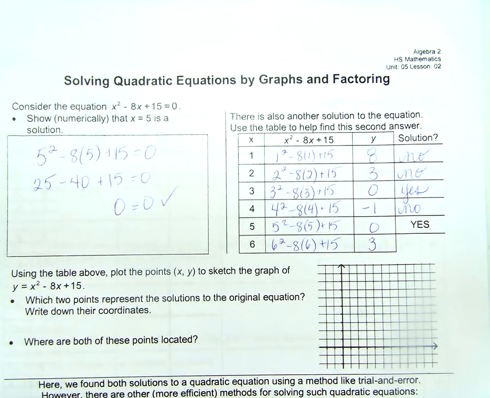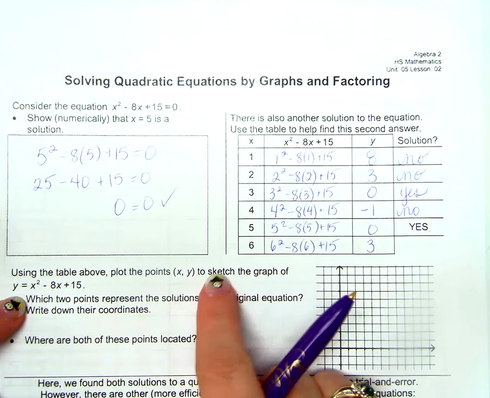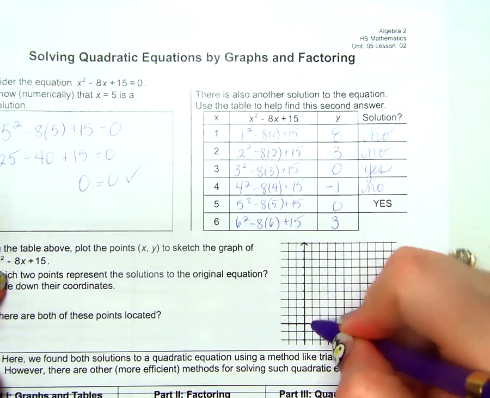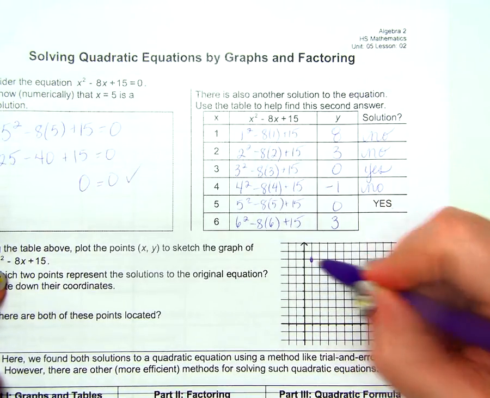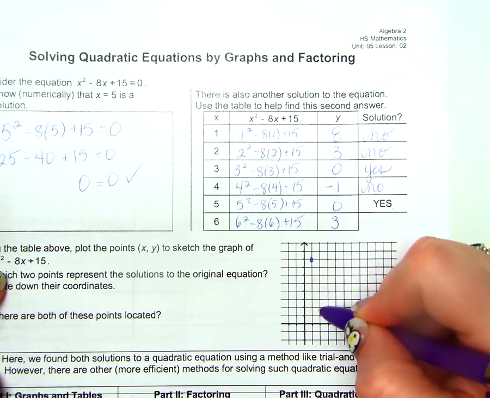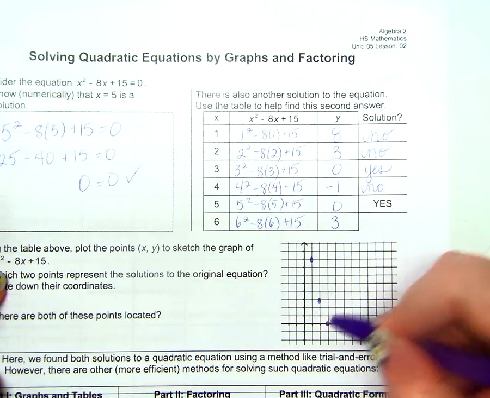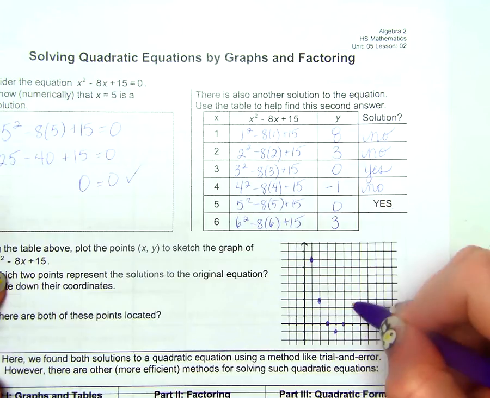So how many solutions do I have on this table? 2. 2 solutions. Does everybody see that? Okay? Using the table above, plot these points, the x and the y, to sketch the graph of this function. So 1, 8, 2, 3, 3, 0, 4, negative 1, 5, 0, and 6, 3.